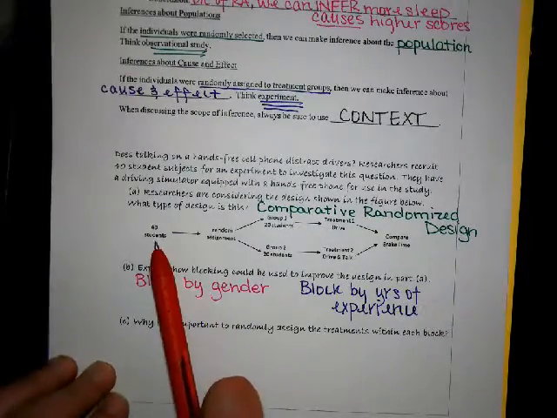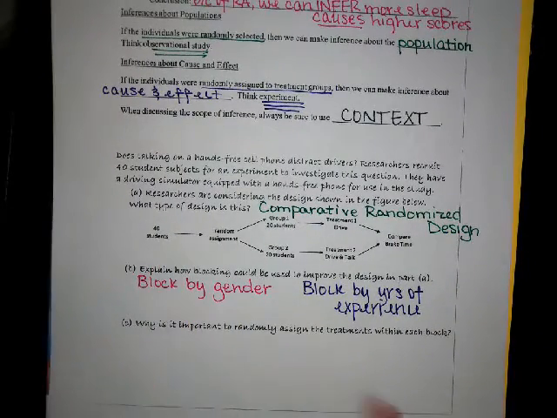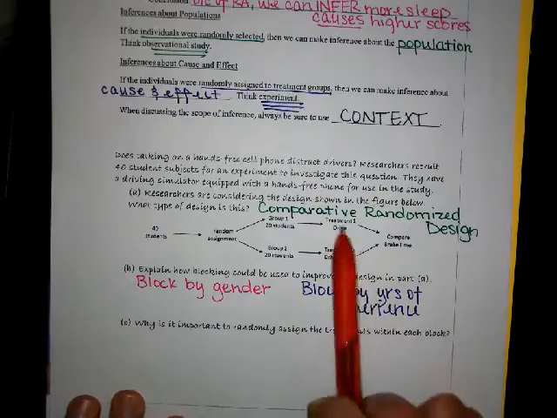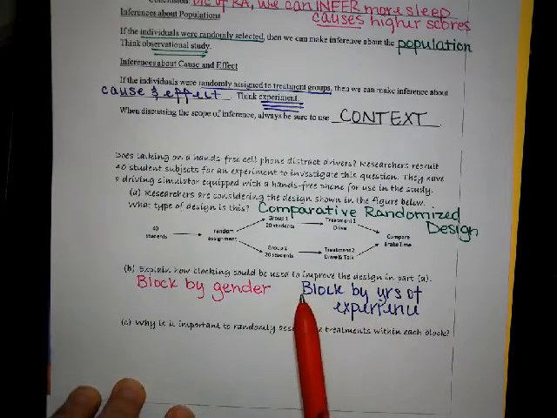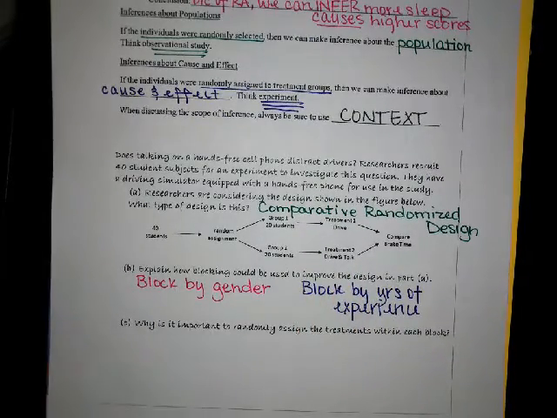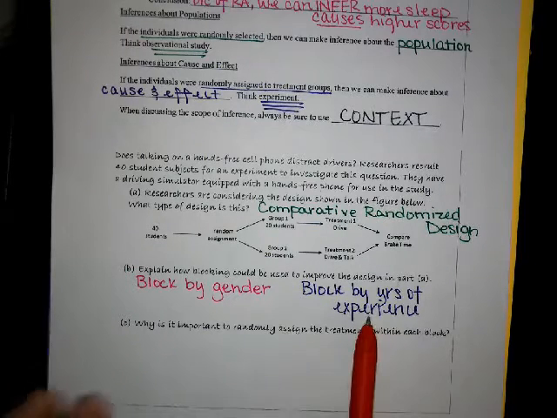We would still want to use random assignment for the females before putting them into the two treatments, so that we're creating roughly similar groups of females. So we're taking out any other confounding variables, or years of experience would take out any other confounding variables.